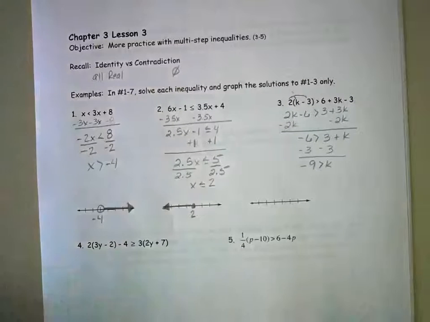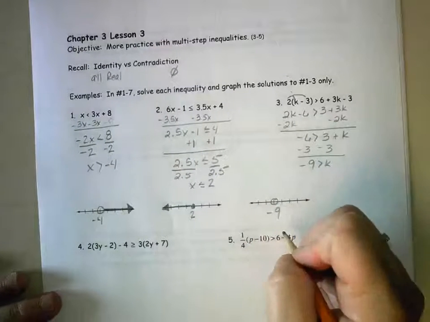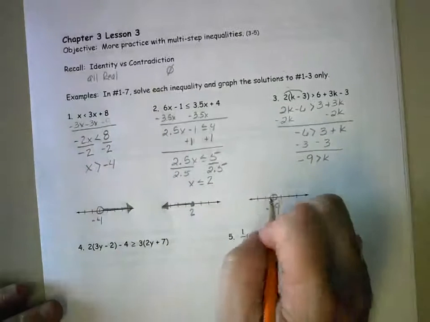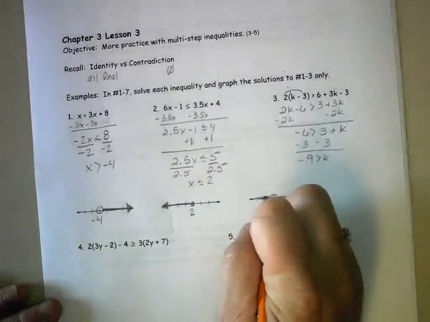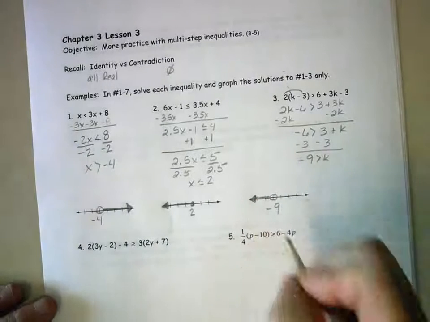Graphing that, you will have an open circle on the negative 9, and this says negative 9 is greater than k. Negative 9 is the biggest of everything, so we want the numbers that are smaller, so we want the numbers that go here to the left.